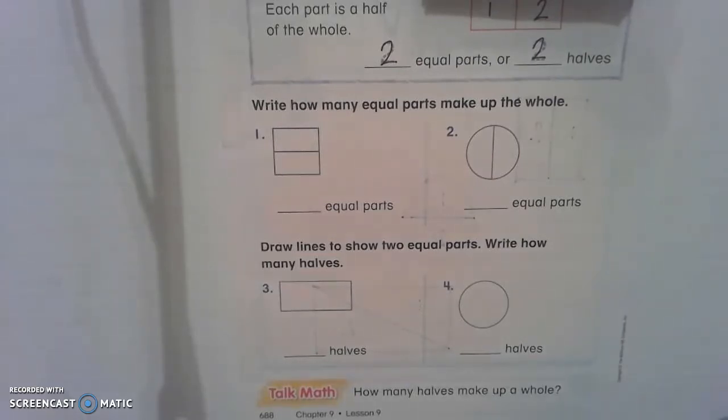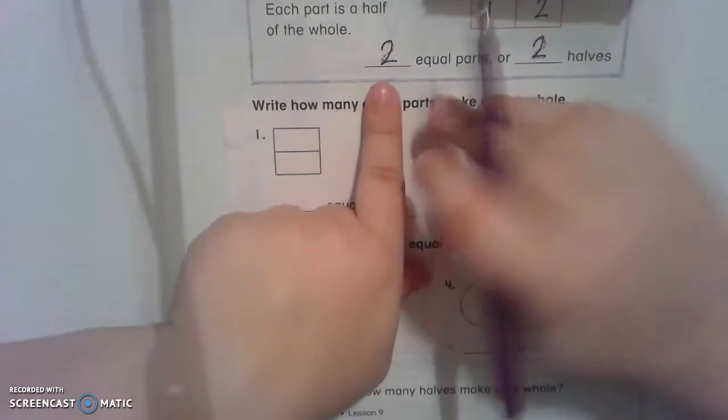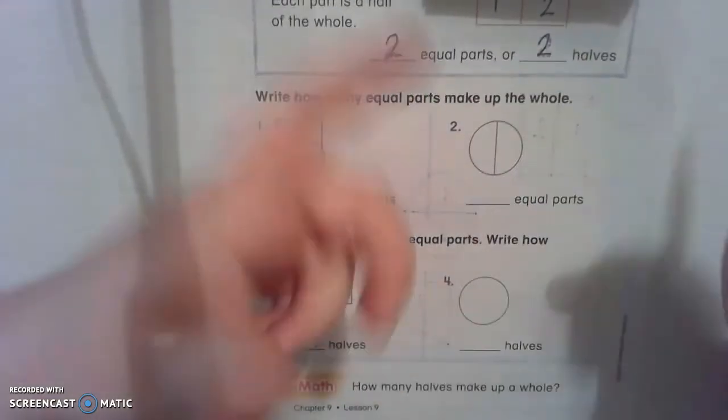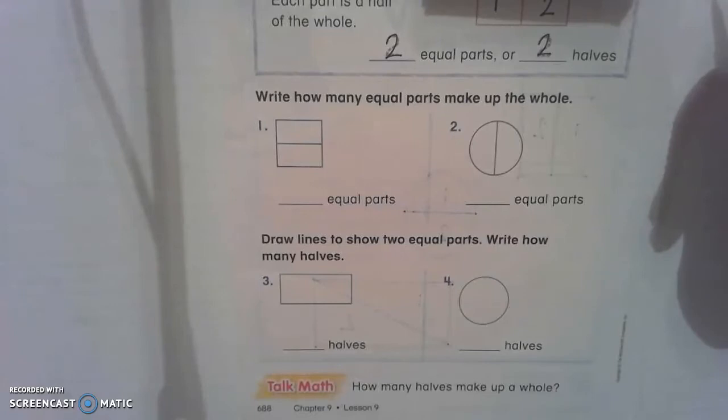So for number 1, they want us to write how many equal parts make up the whole. Boys and girls, we've just learned up here that 2 equal parts make a whole. So if they want us to find out how many equal parts make up a whole, how many do you think it's going to be? I'm going to take a guess and think that it's 2.